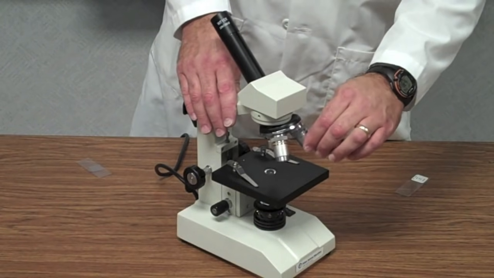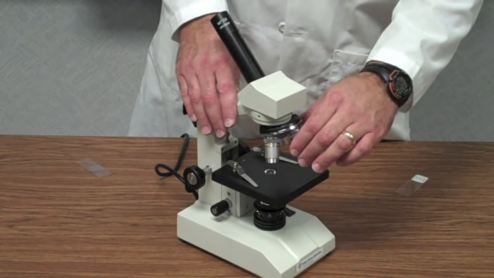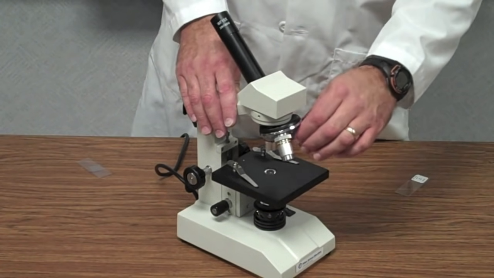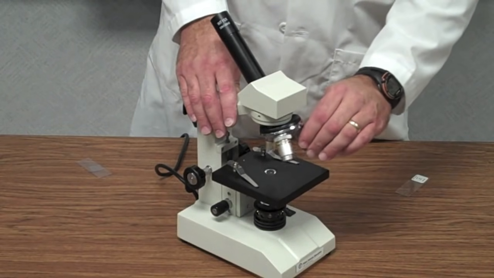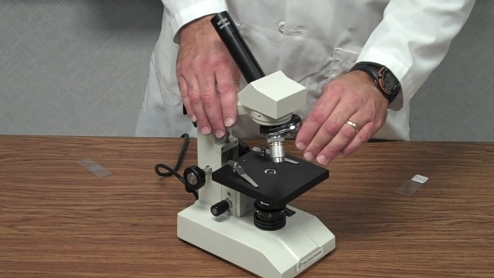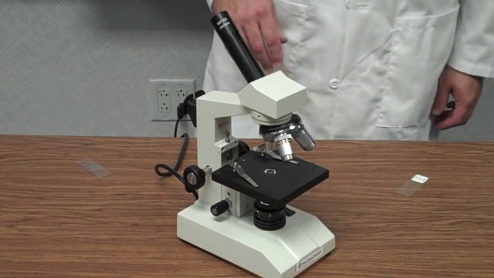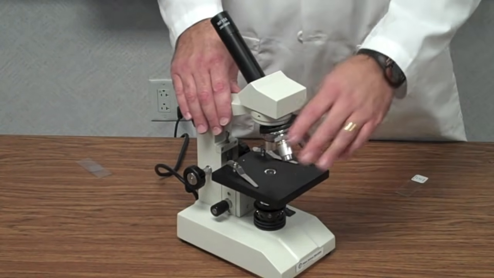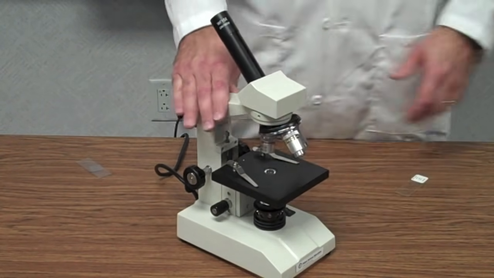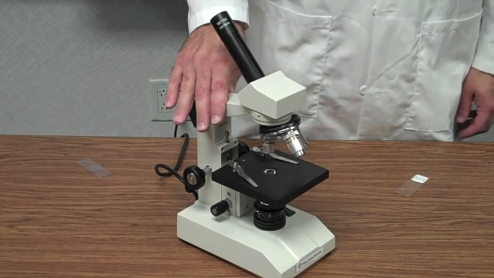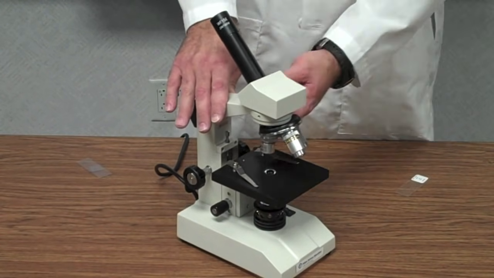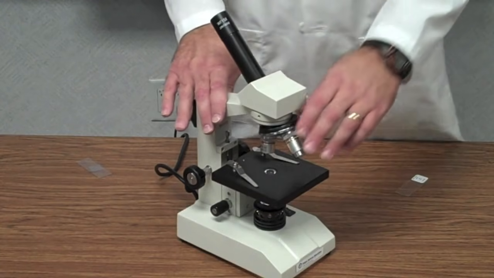Also, something I left out is whenever we're making sure that the objective is in place, make sure it clicks into place. Okay, it makes a little click noise. There's a definite locking sensation to it. Make sure it's locked into place. If you're not locked into place, if you're halfway between the medium and the low power objective, again, light cannot shine through. You're not going to be able to see anything.